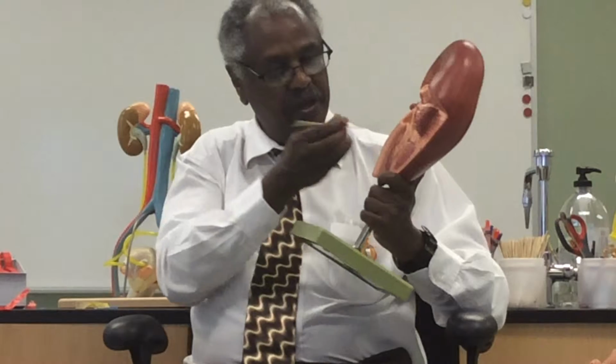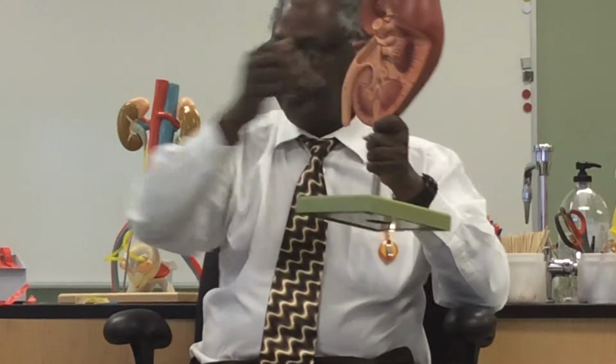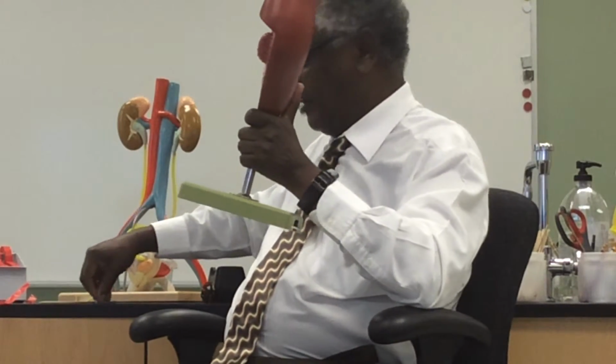Now, these are the cavities. Very simple. Starting from the renal papilla, going into the minor calyx, going into the major calyx, going into the renal pelvis. Then we have this structure right here, which is called the ureter.